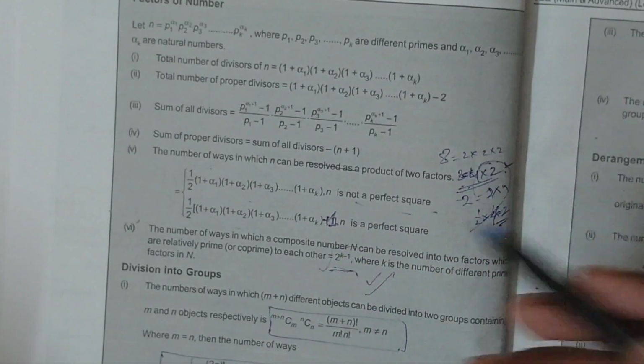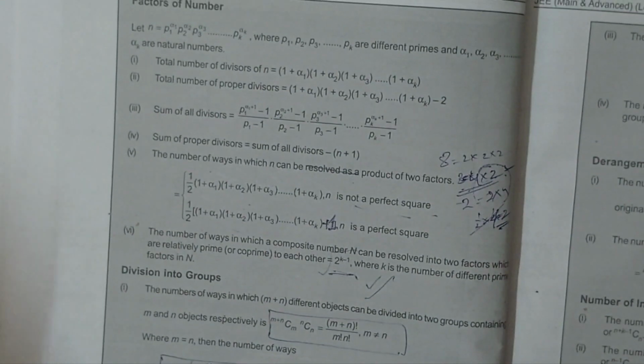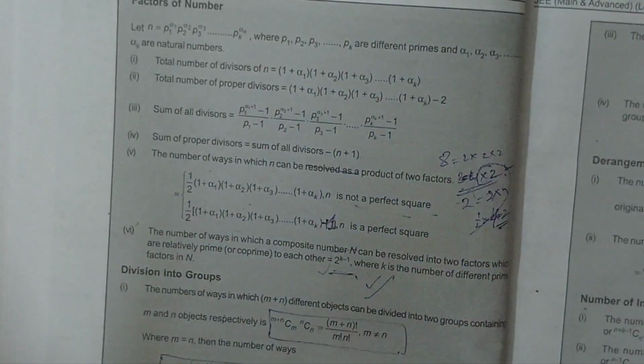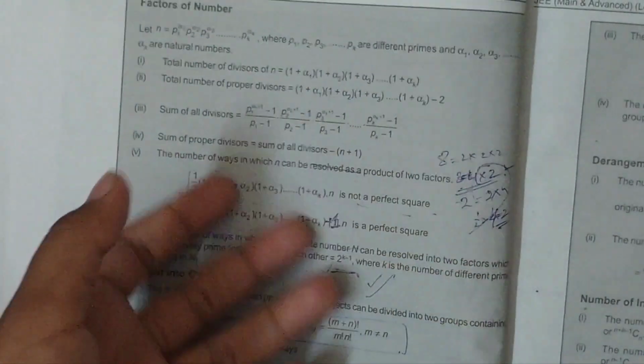This is not that important, but yes, it can be asked in advance and all. I don't recommend you to learn all these, because if you have already practiced this question, you would know that these are not as useful as the other formulas.